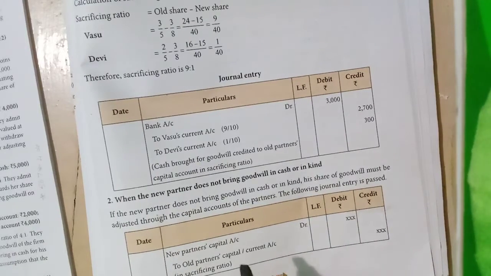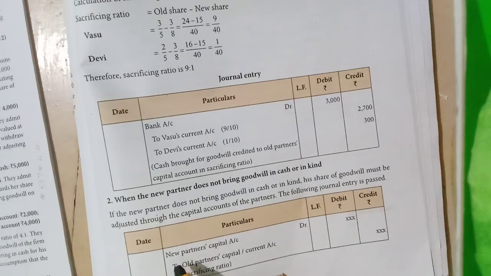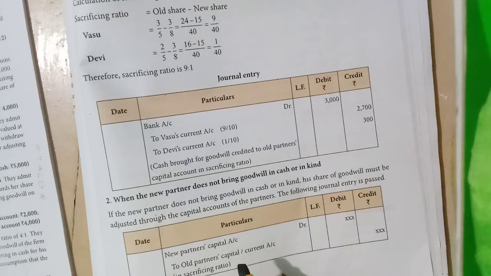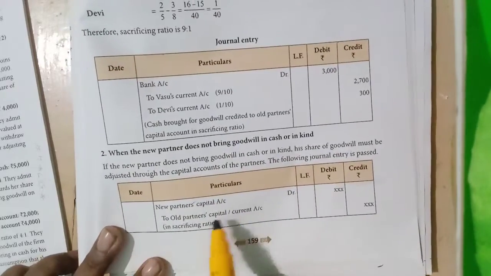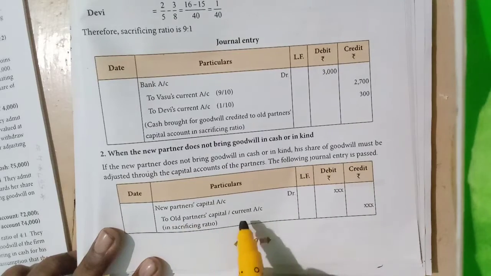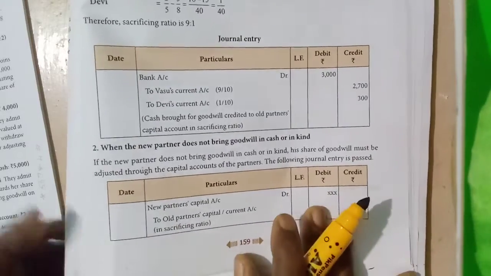Understood? If he brings in cash, that cash will be transferred to the old partners' capital account in their sacrificing ratio, isn't it? But if the new partner is not bringing in the goodwill, what we have to do, we have to debit that new partner's capital account. New partner's capital account debtor to old partner's capital account or current account in the sacrificing ratio. Okay, that is the condition.